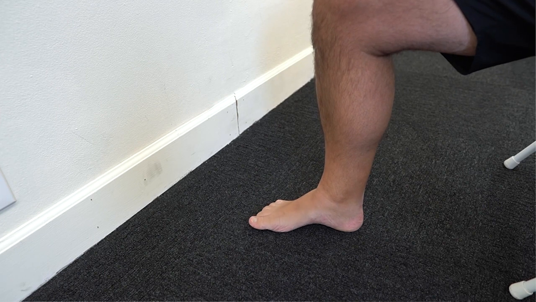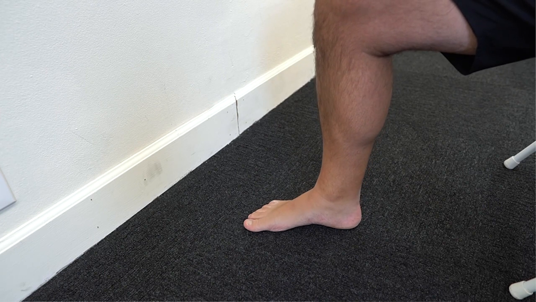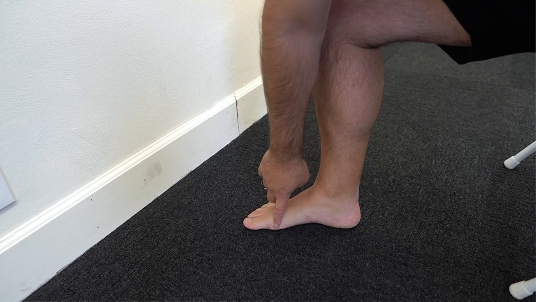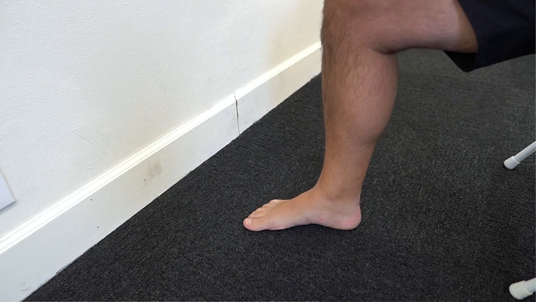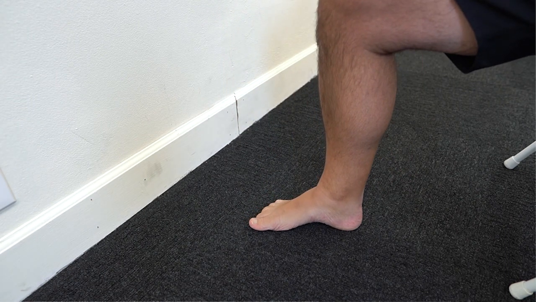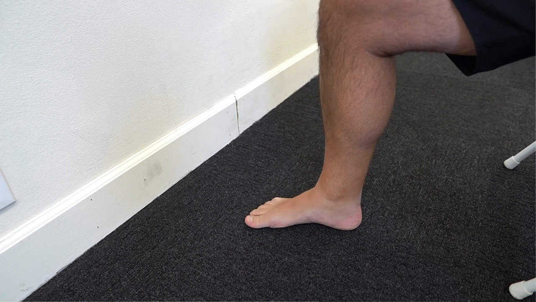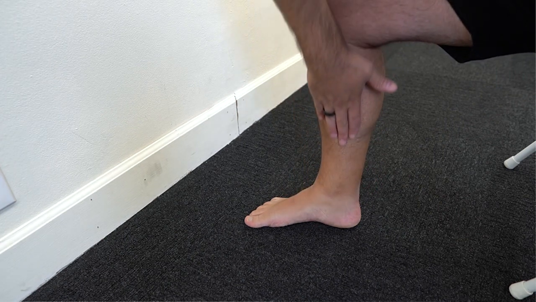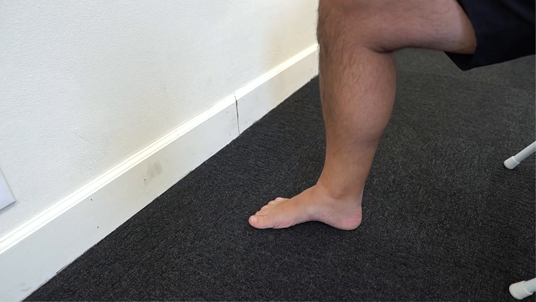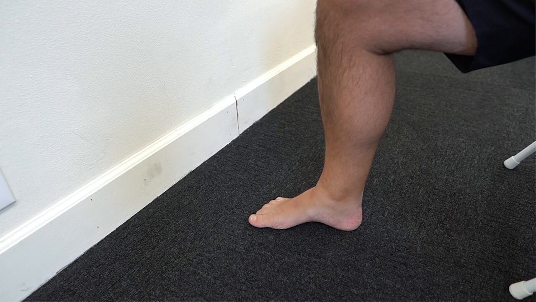So what you're going to do is try to pull the ball of your foot back to your heel. You're going to drive that foot, it's going to stay on the ground, you're going to drive the ball of your foot back to your heel. You want to try to avoid curling your toes. Those aren't the muscles we want to target. We want to target the muscles in the arch of your foot and even the muscle that goes up your shin. So it can be difficult to do at first.